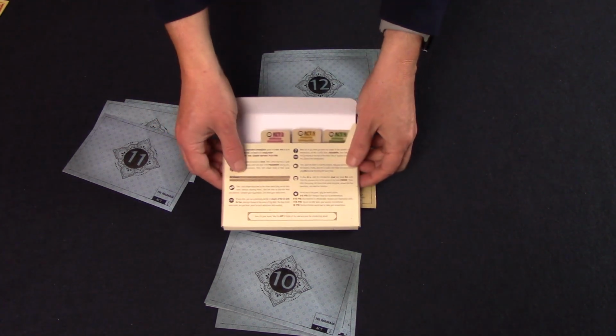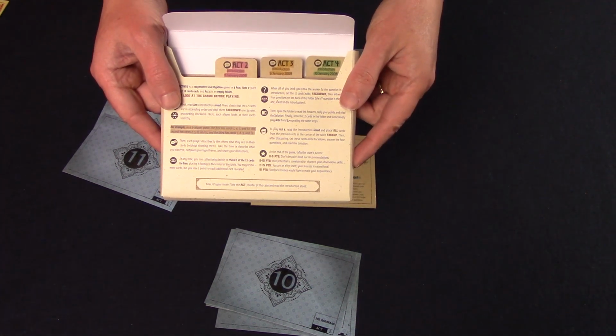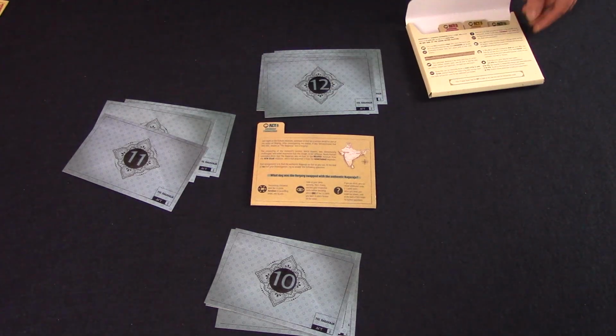Once you've completed all 4 acts, count up how many correct answers you've got through all the 4 acts, then score yourself according to this chart.